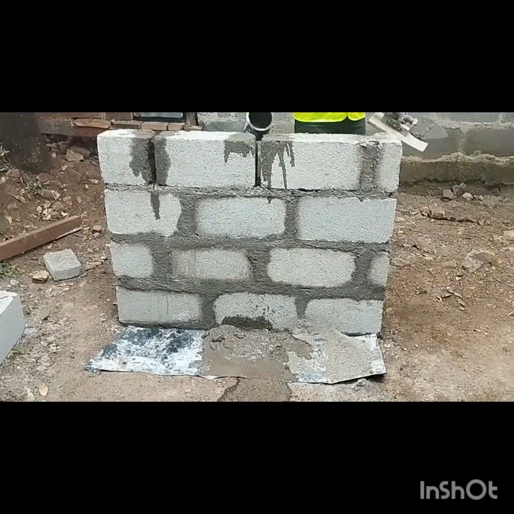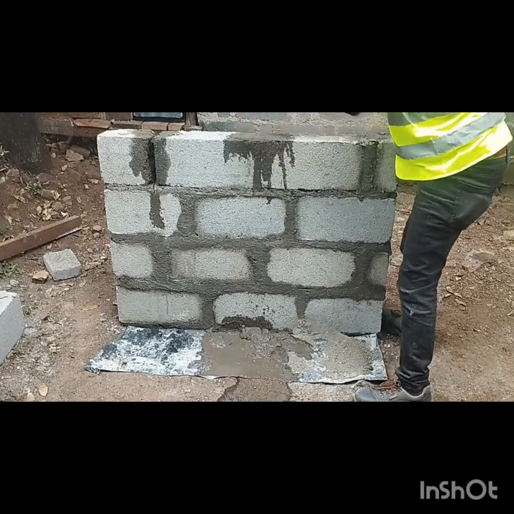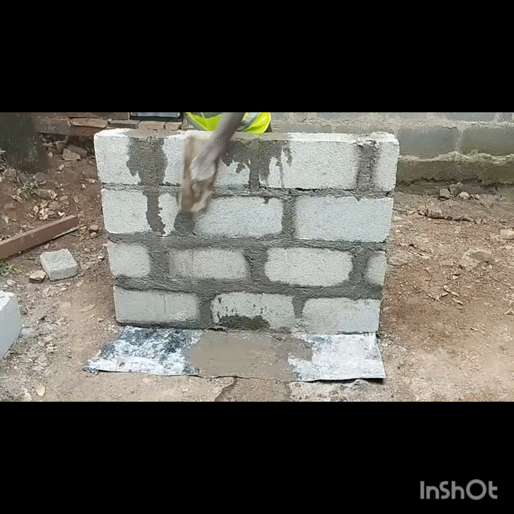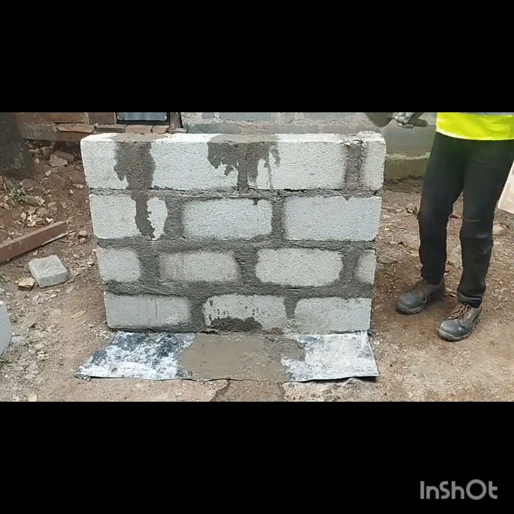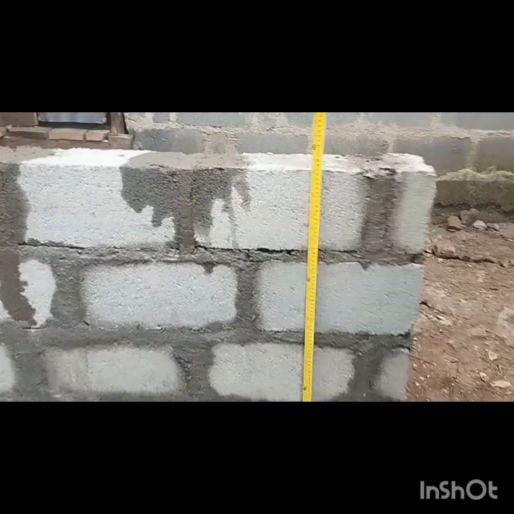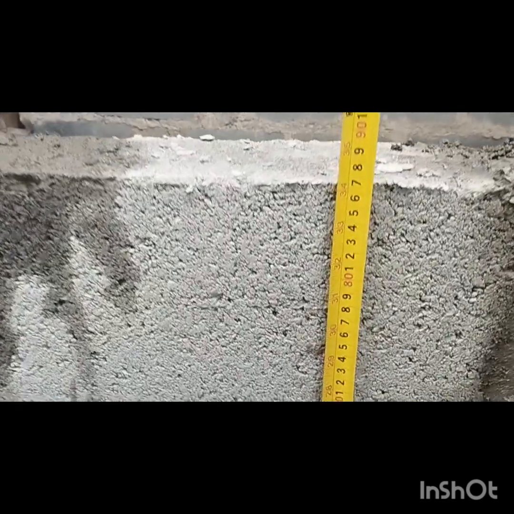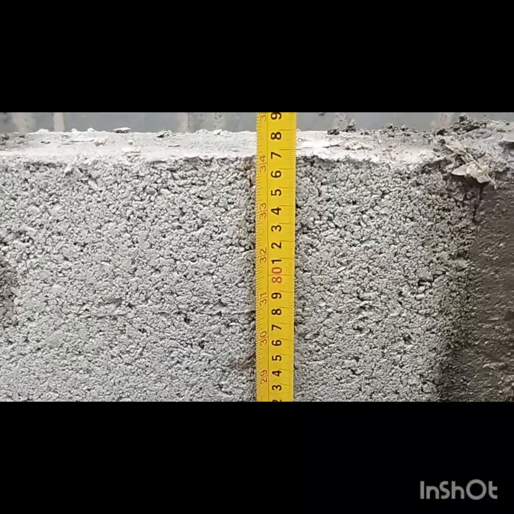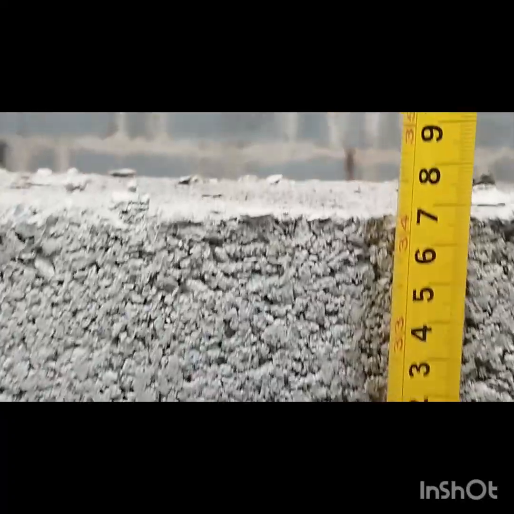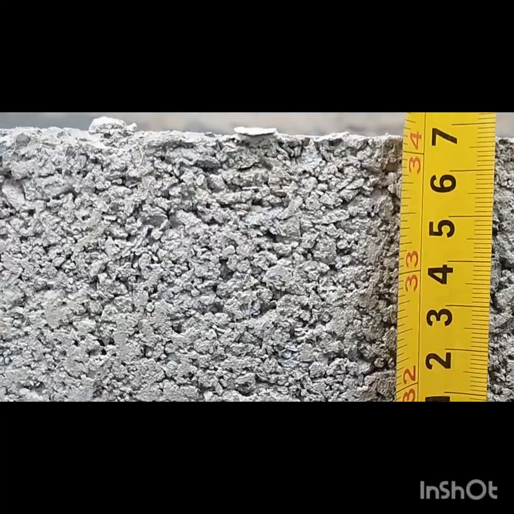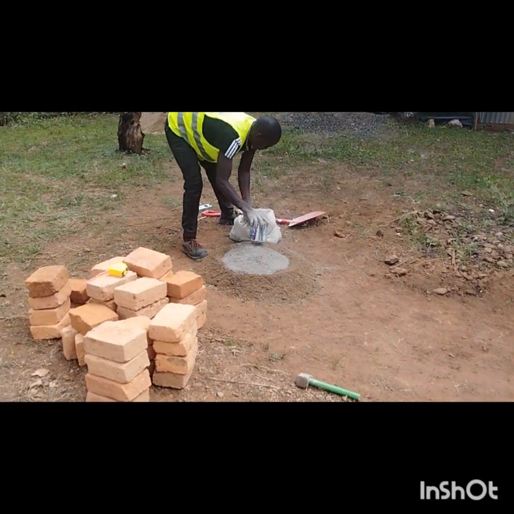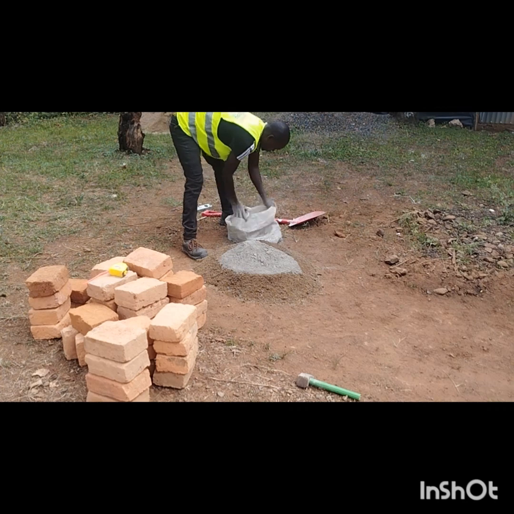As you can see, that is now the last course, and we have been doing the filling for the last joint. Remember, this joint, as we said, is 1 inch. That is 12 millimeters of mortar joint for the wall. That is basically the height of the wall. And now we are cutting on the brick wall.